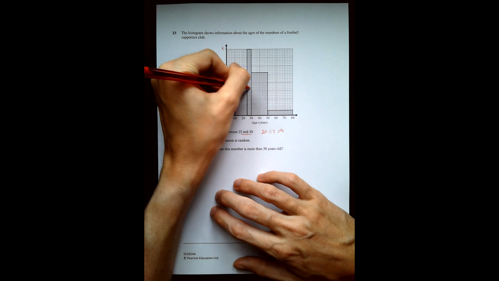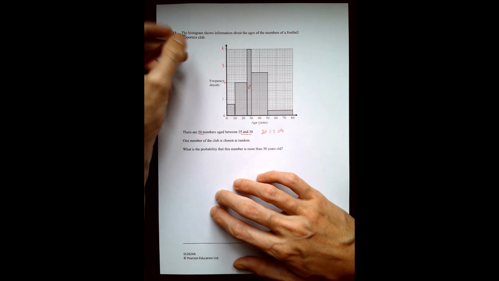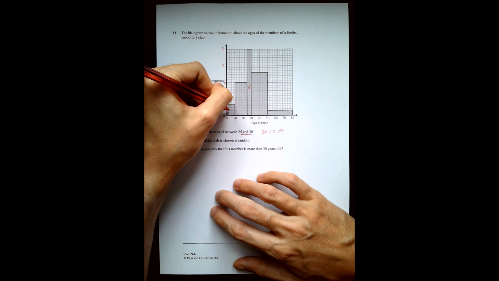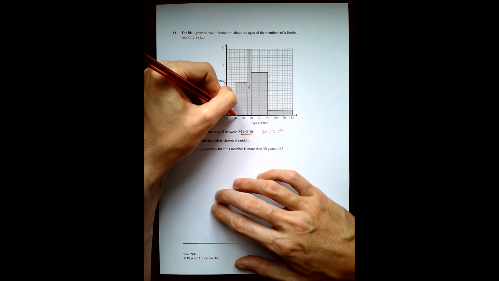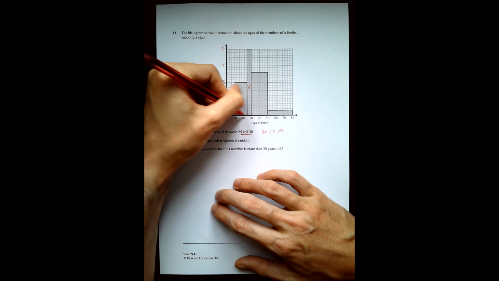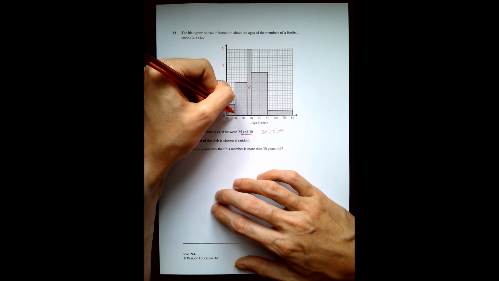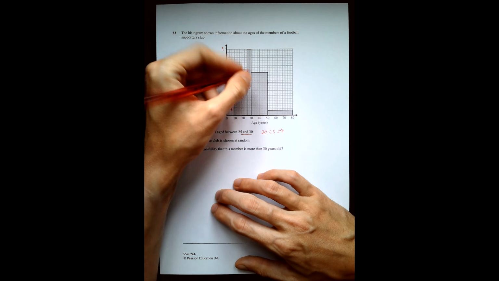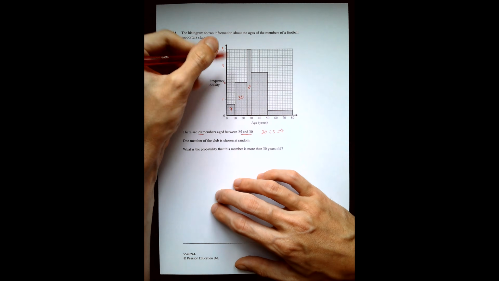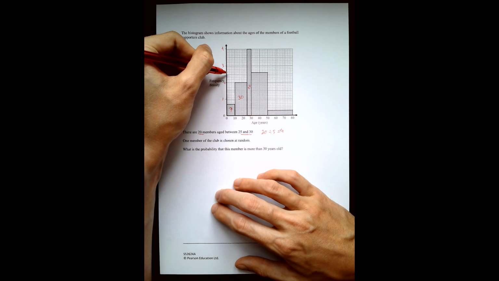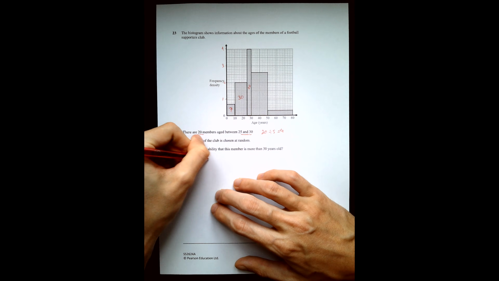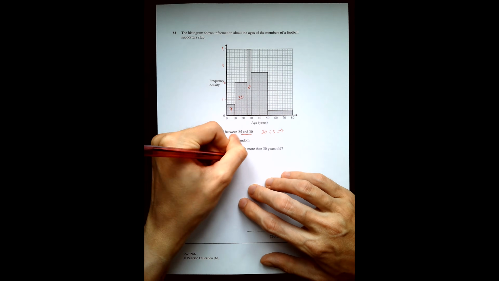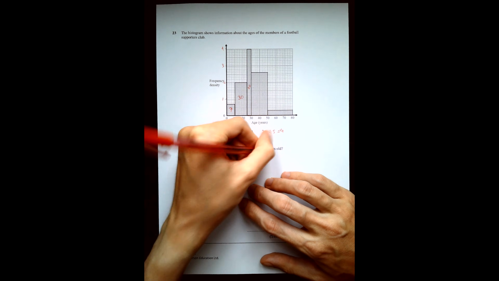Okay, right, now I'll fill that in. So that represents 20 people. This is a difference of 10 times by 0.7. 10 times by 0.7 is going to be 7, so that's 7 people. This has a width of 15. 15 times by a height of 2 gives us 30. This has a width of 20 times by 2.6. Okay, so 20 times 2.6. Well, I can write that as 2 times 26, which is going to give us 52.